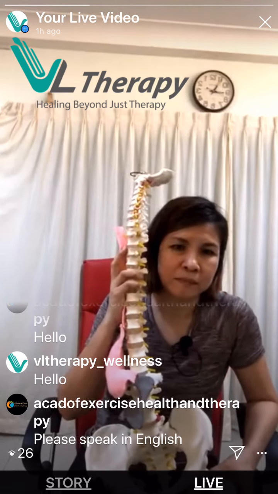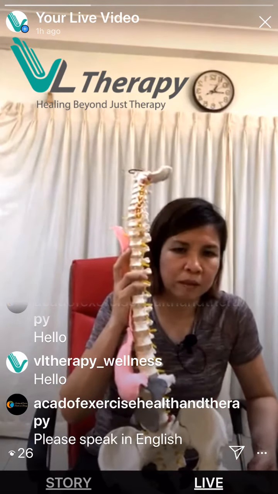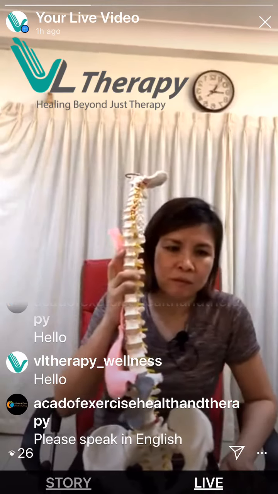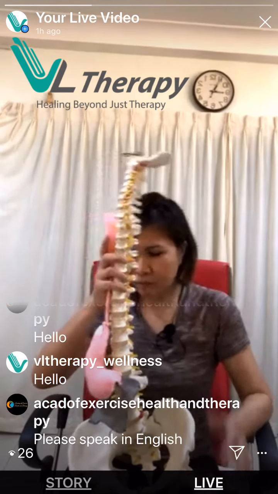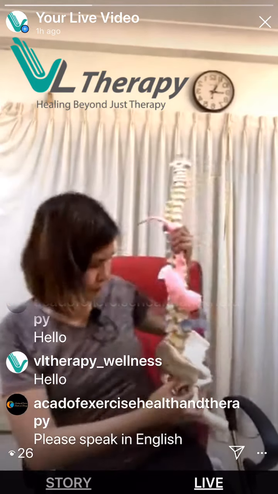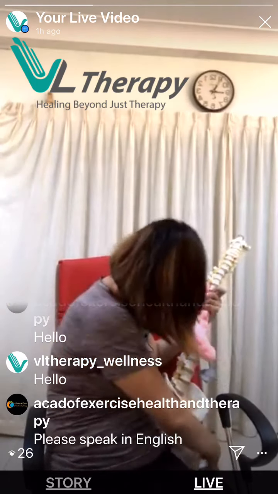And then next is hiatal hernia, where there's actually an opening of the stomach that is causing the acid to come back up to your esophagus. So it will actually cause heartburn and also nausea, because there is a pulling of your stomach going back up.